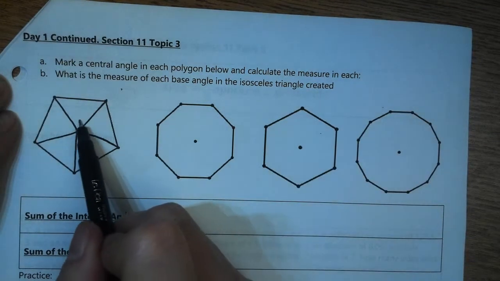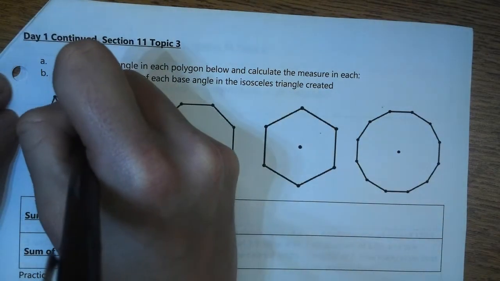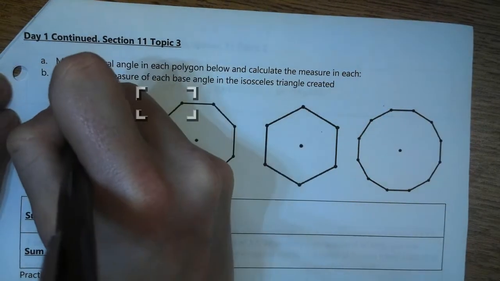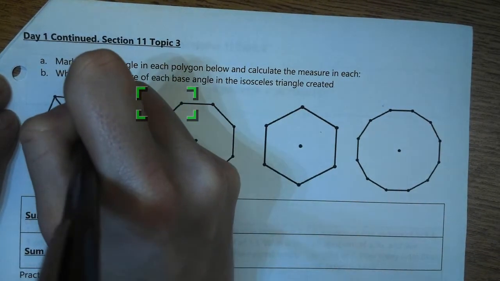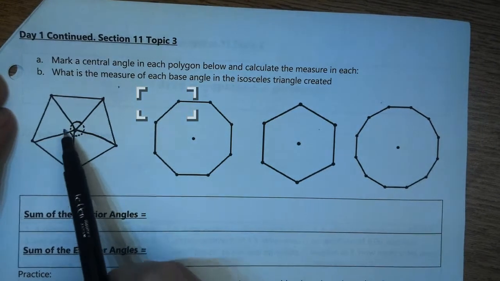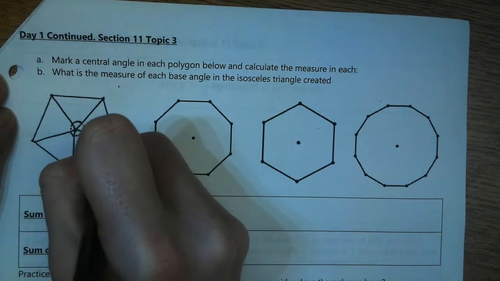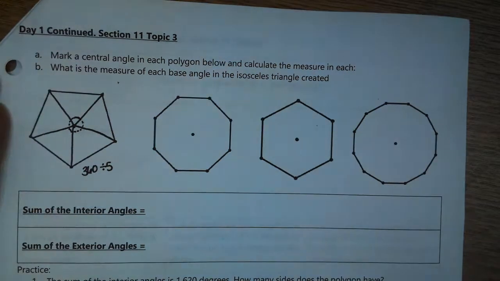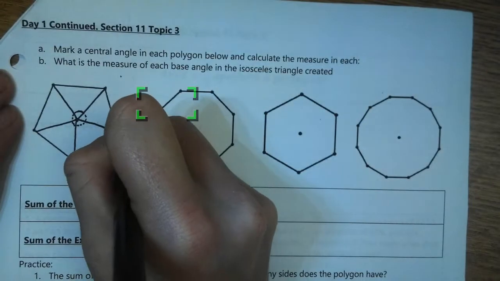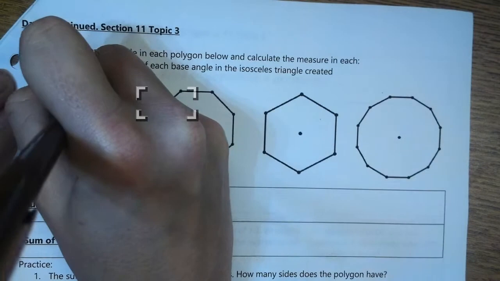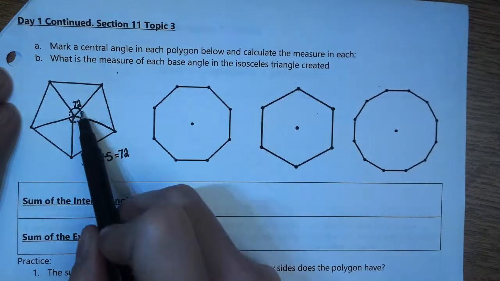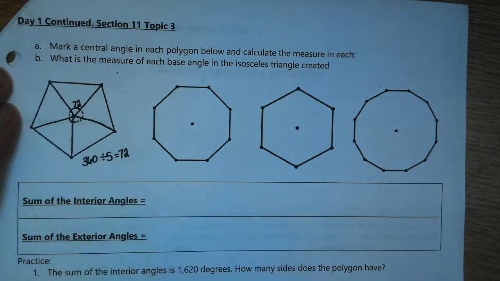So to find the central angle, that's what they're asking for right there. We are going to take 360, because that full circle, if I put all 5 of them together, would be 360, and divide by 5. That gives me 72 degrees. So that angle, along with every single other one right here in the middle, is 72.